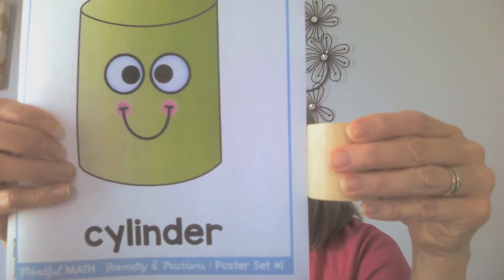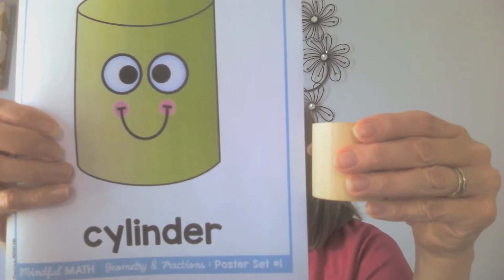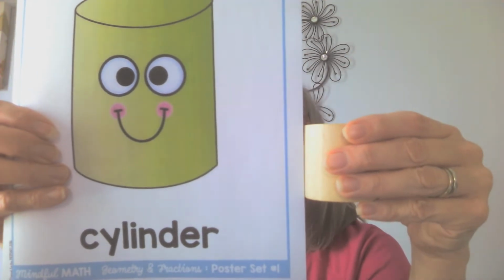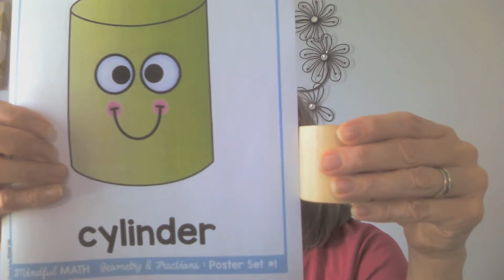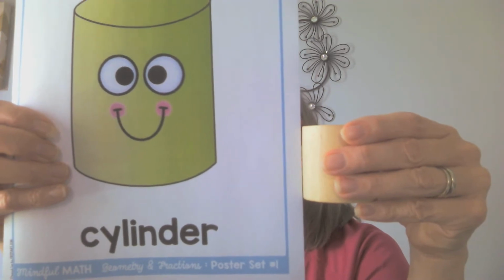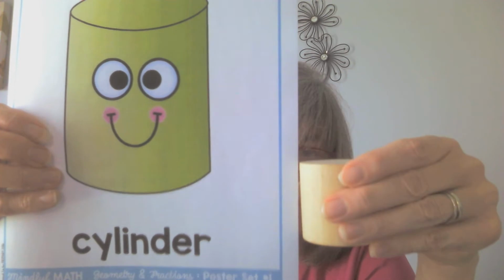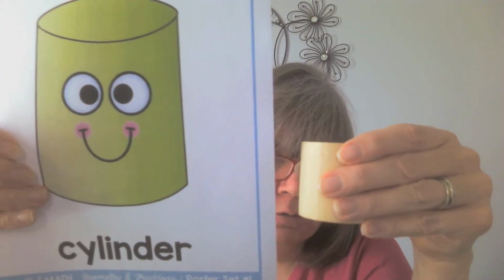You look at the shape and the picture. I am a cylinder. I have 2 circle faces and 1 curved face. I look like a can of soup. Oh, that's true. And a candle. Good job. Now, what does this mean, 2 circle faces?